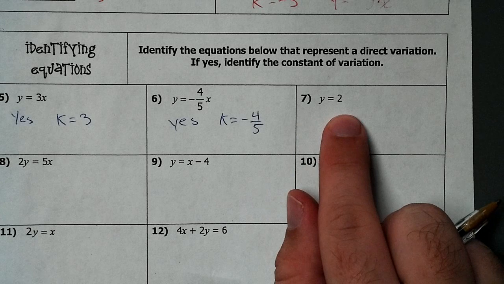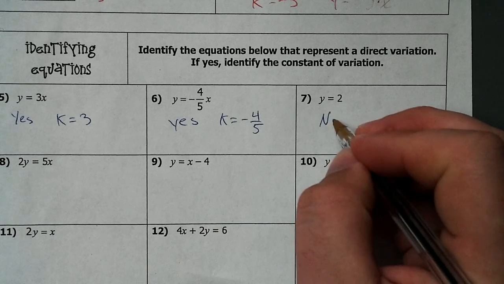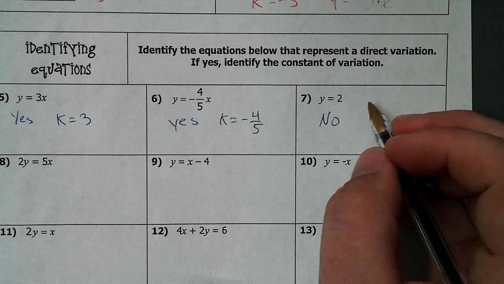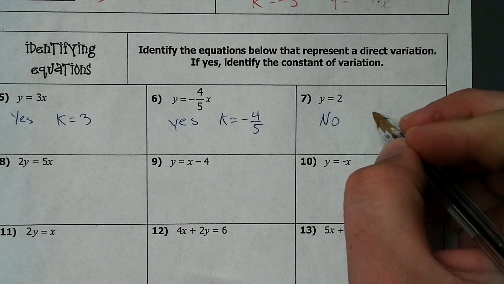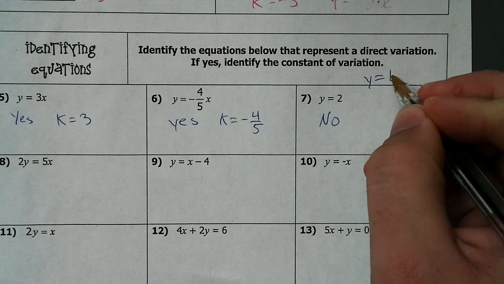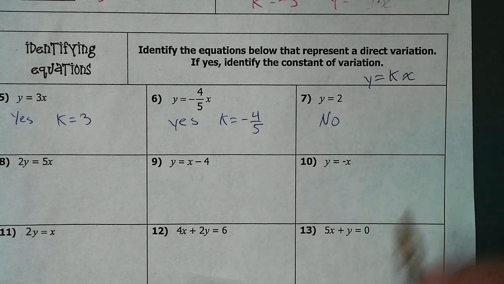y equals 2. Is this direct variation? No. Here's why. It does not have an x. All direct variations have to look like y equals constant times x. If there's no x or there's no constant, it's not direct variation.